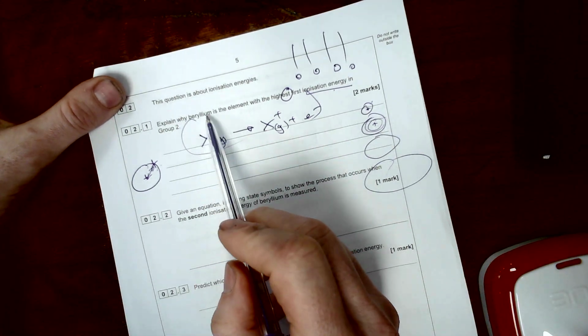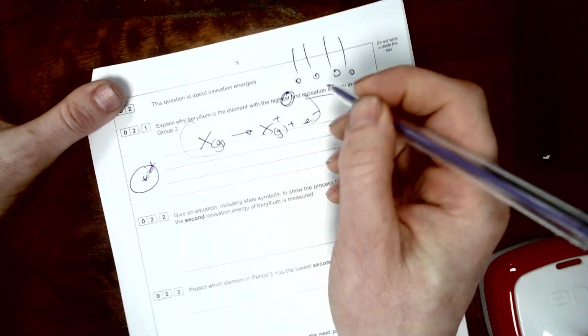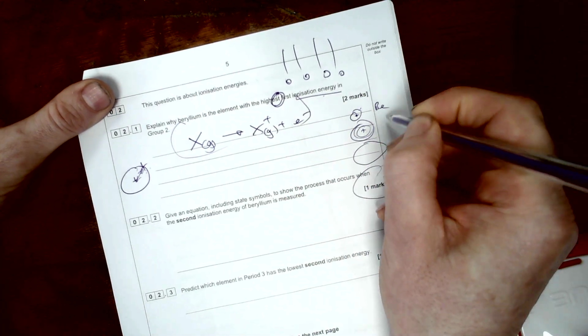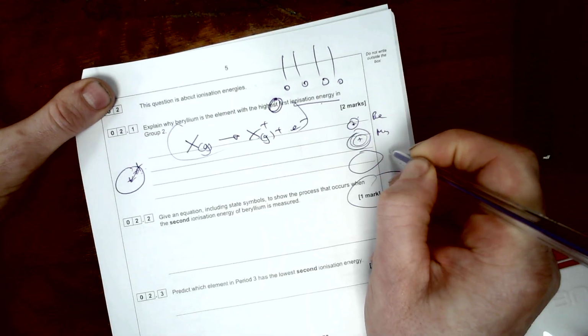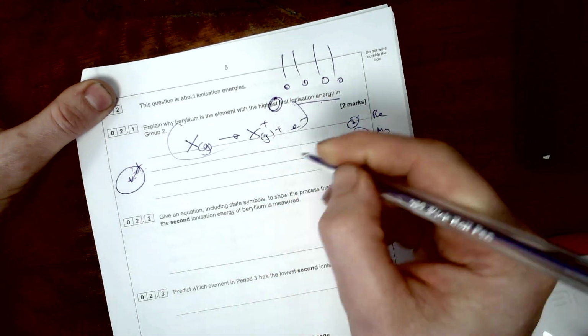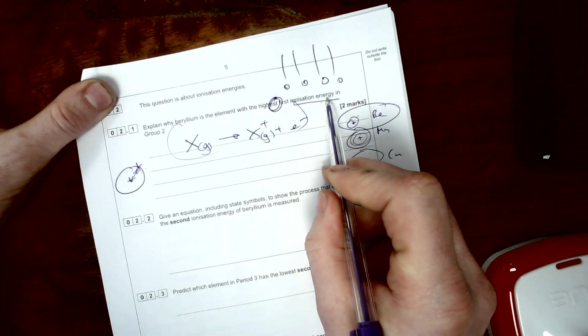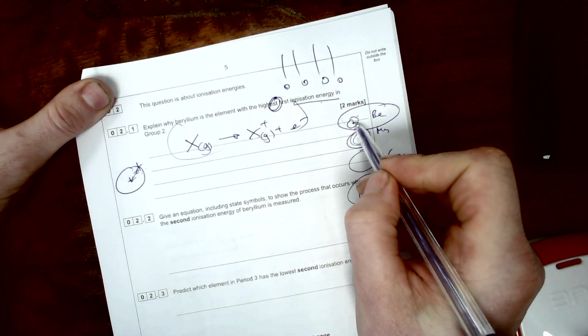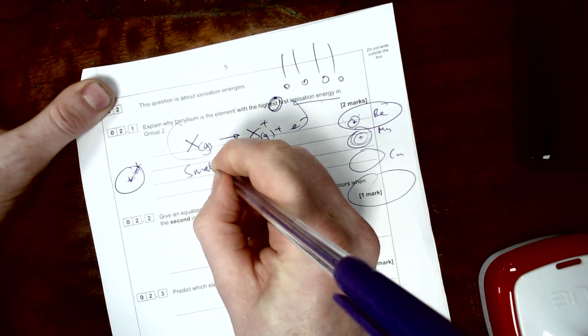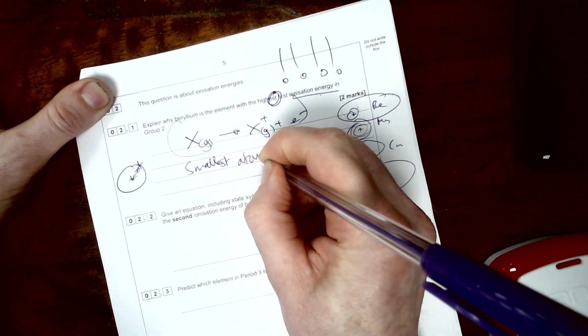What you've got to describe is why beryllium has got the highest first ionization energy. So there's beryllium, there's magnesium, there's calcium. What do we say? Beryllium has the highest first ionization energy because it has the smallest atoms.